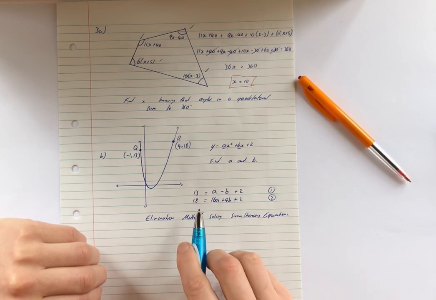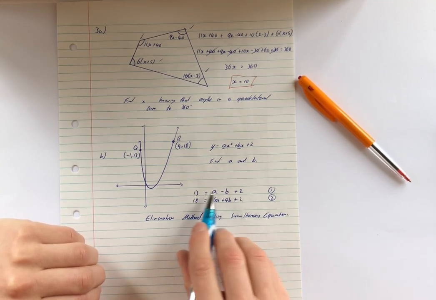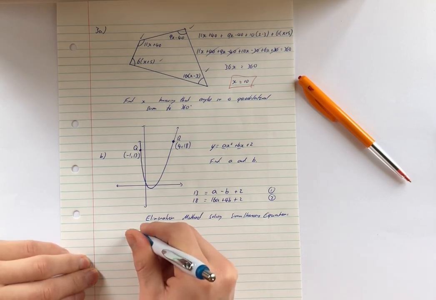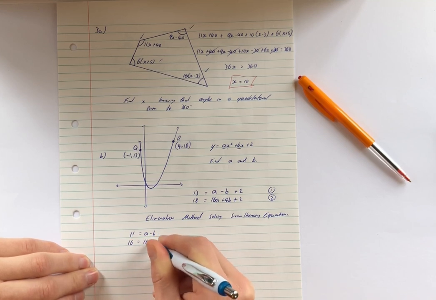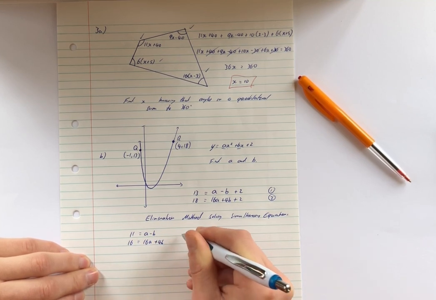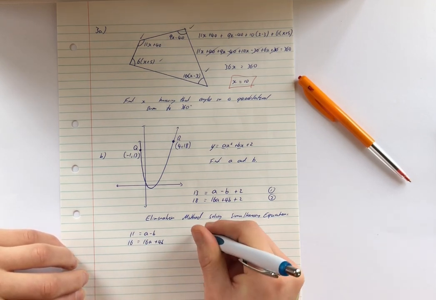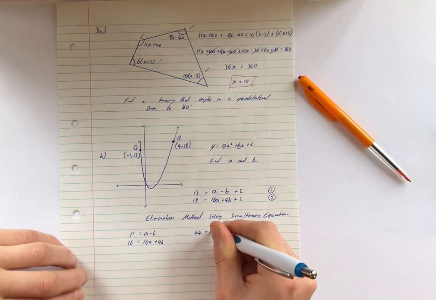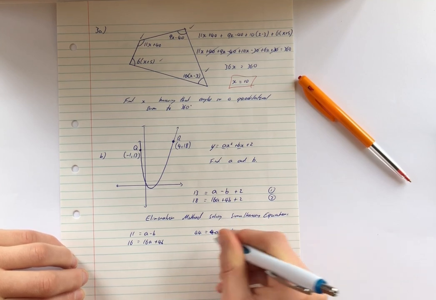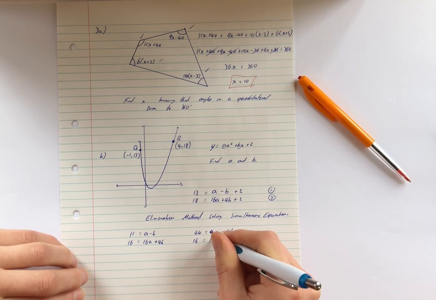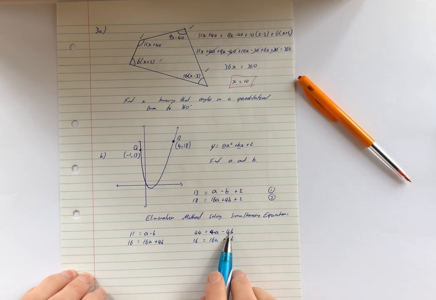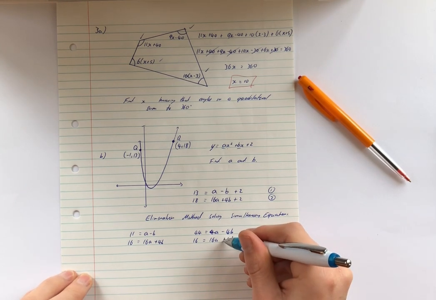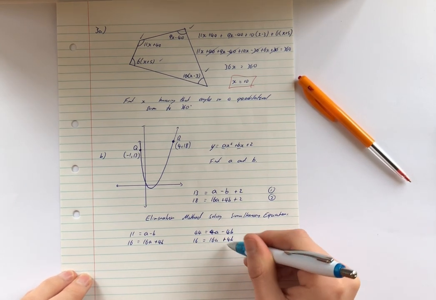But it might be nice just to tidy this up. So I'm going to subtract 2 off both of these. And so these equations will become 11 is a minus b, and 16 is 16a plus 4b. I'm going to multiply this equation by 4. 44 is 4a minus 4b. 16 is 16a plus 4b. The reason I multiplied by 4 is that now the signs are opposite on the b variables, so when we add these equations together, the b's are going to cancel.